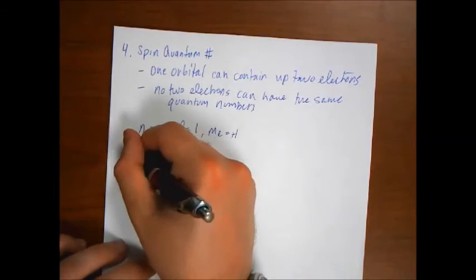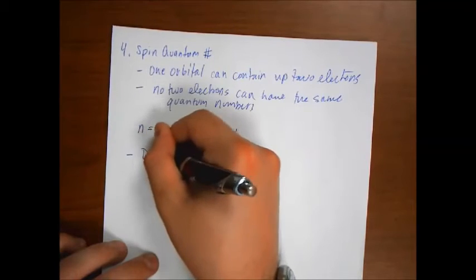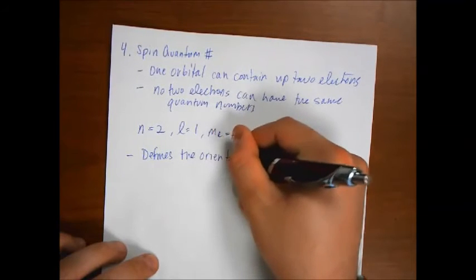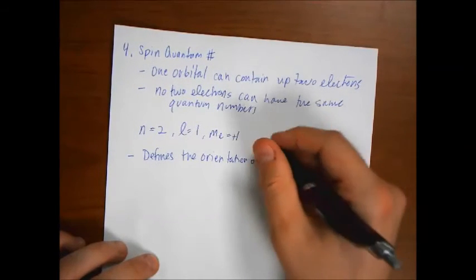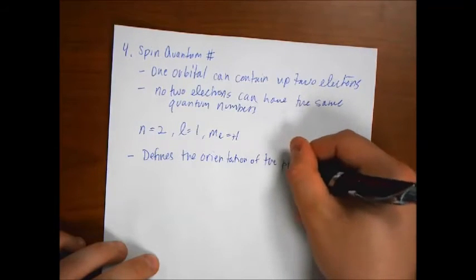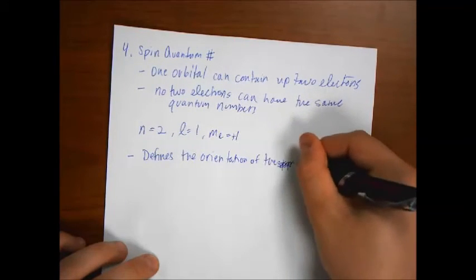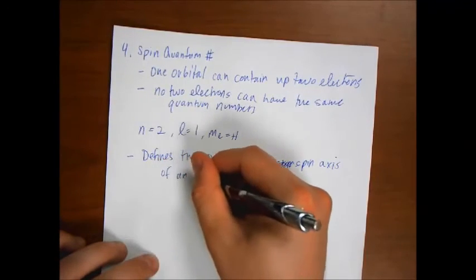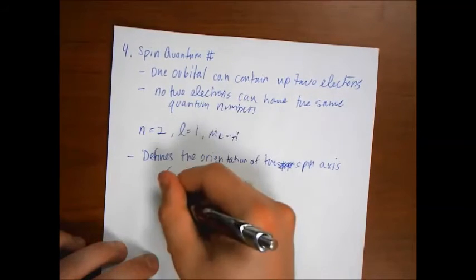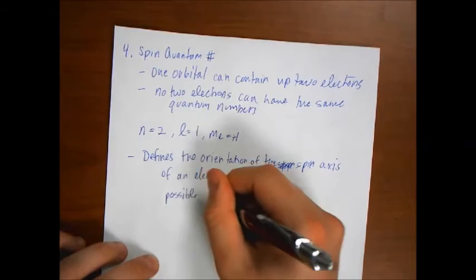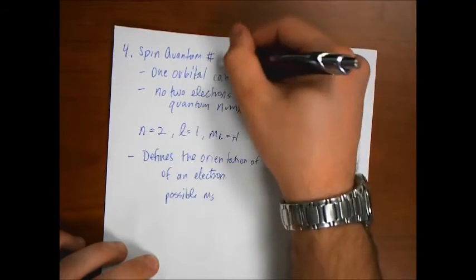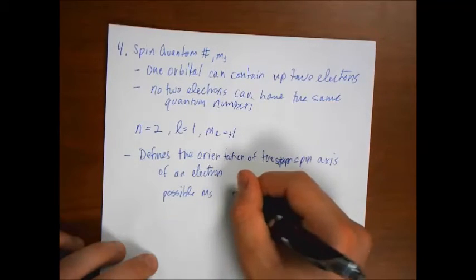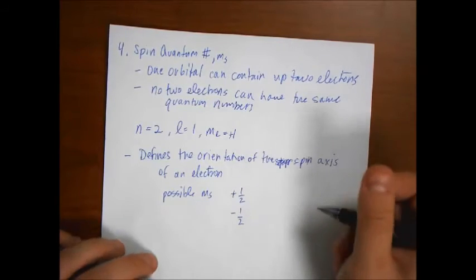So in this given one, the spin quantum number defines the orientation of the spin axis of an electron. And there are only 2 possible combinations. I'm sorry, I should have said the symbol for this is m sub s. So the only 2 possible m sub s values are positive 1/2 and negative 1/2.